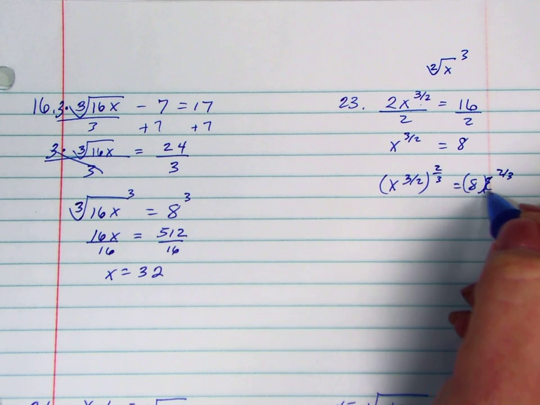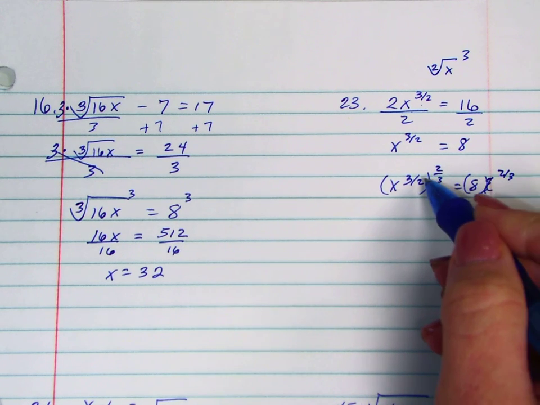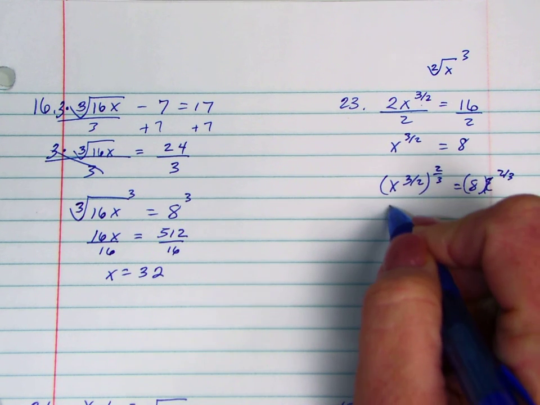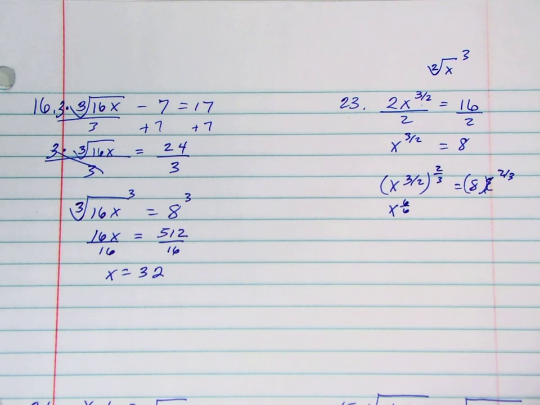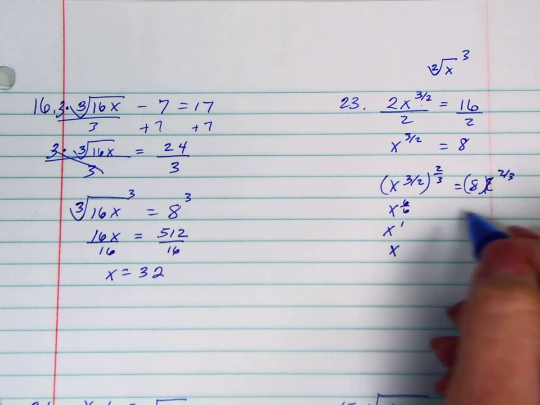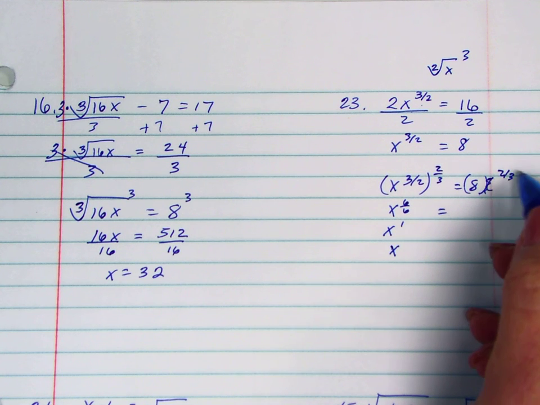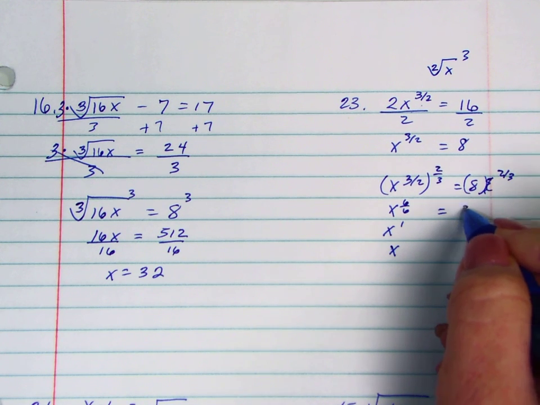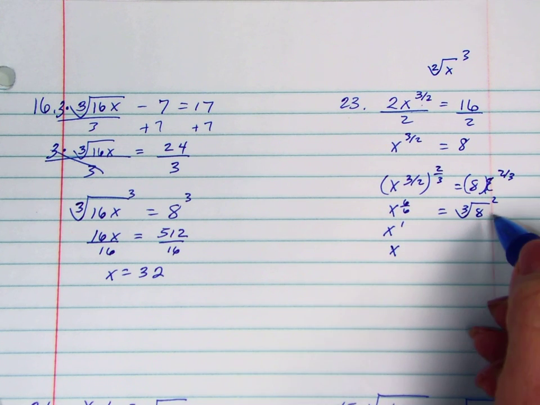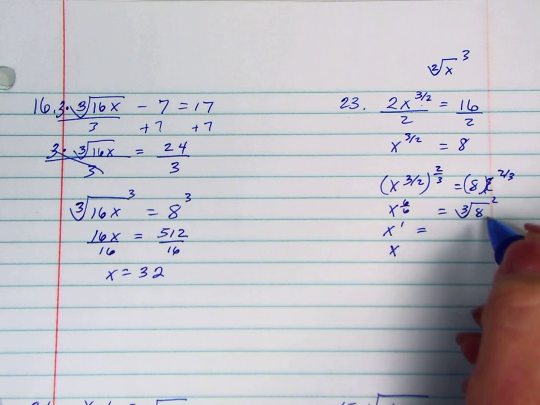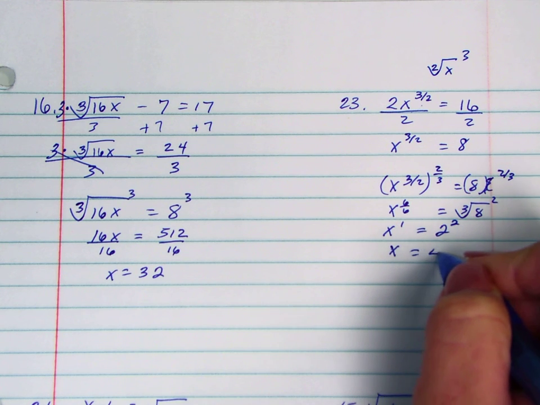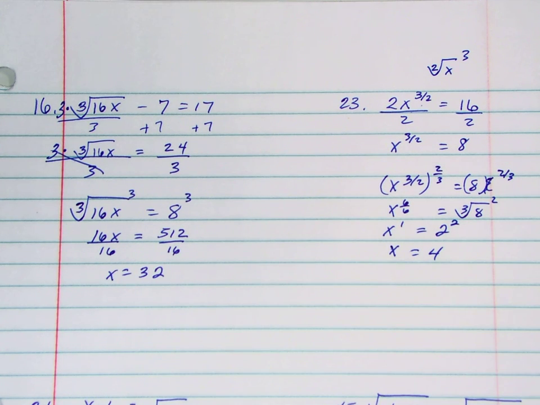Alright, I don't know why I made that parenthesis. So if we think about this side, remember, a power raised to a power we multiply, so that's going to give us x to the 6/6, right? Which will just give us x to the first, which is x. So on this side, remember, 8 to the 2/3 power is the same thing as writing the third root of 8 squared, right? So we take the third root of 8 first. So the third root of 8 is 2. Then we have 2 squared, and 2 squared equals 4. So the answer for 23 is 4.